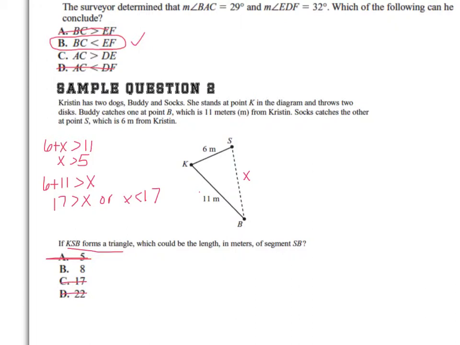But let's just say that x was equal to 8. Check all three possibilities. Is 6 plus 8 greater than 11? Yes. Is 8 plus 11 greater than 6? Yes. Is 11 plus 6 greater than 8? And the answer is yes. So all three cases hold true, so then my answer is definitely B, 8, sorry.